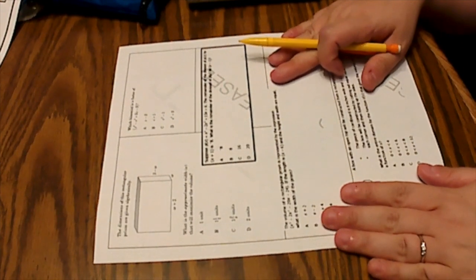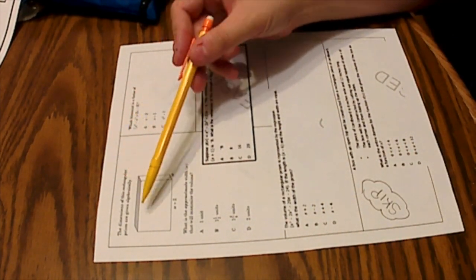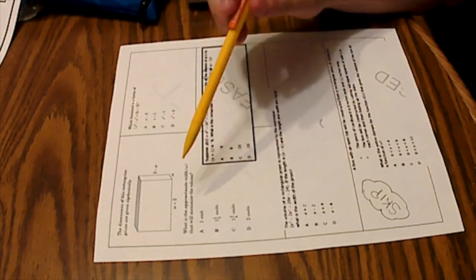So here's page 6. If you look here, the first thing it says: dimensions of this rectangular prism are given algebraically. What is the approximate width that will maximize the volume? Remember, all of these problems here are off of old exams. So you want to make sure you know how to do this, not just when I'm walking you through it, but on your own, okay?